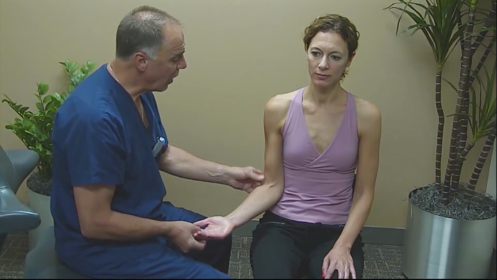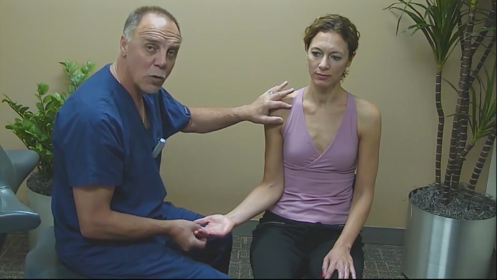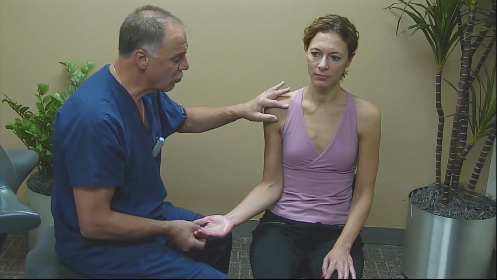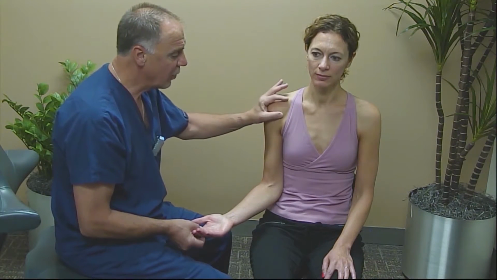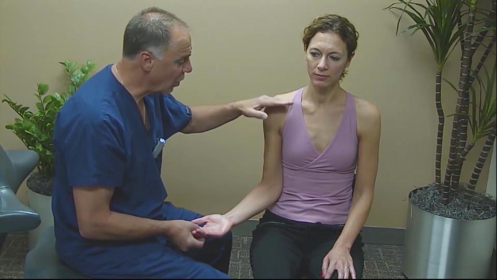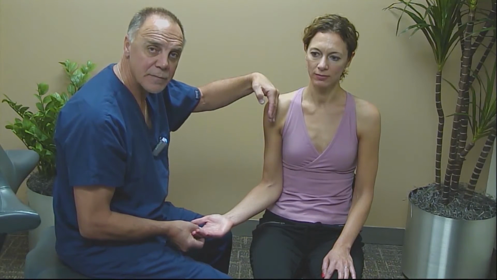This maneuver allows for the subscapularis tendon that is normally hidden underneath the coracoid to be drawn out and give us a window to look at the subscapularis both in its long axis and in the short axis.